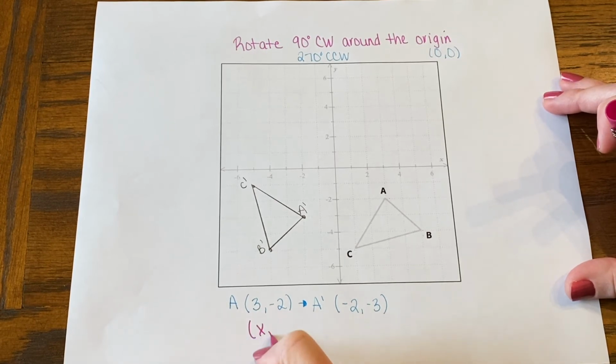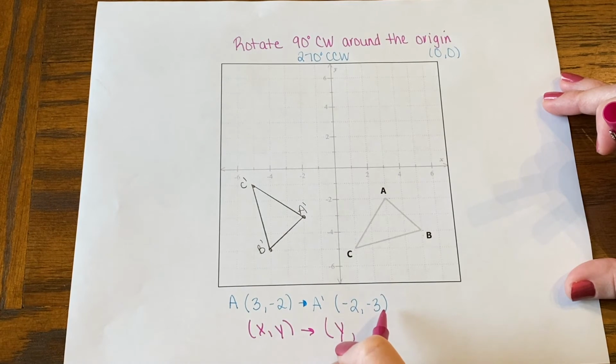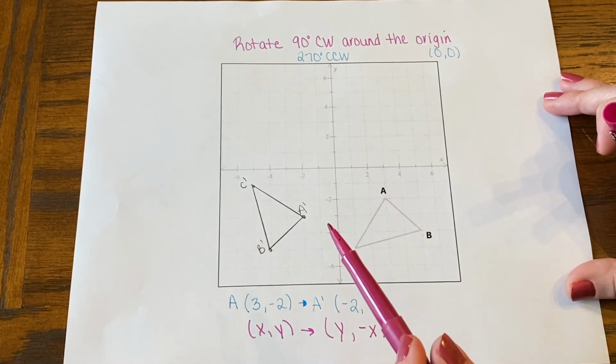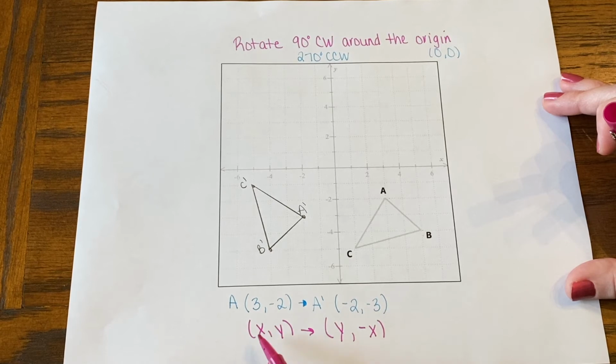So this is your x, y values. And you'll notice when we rotated it, it became -2, -3. So your y value became your x value, and 3 became your y value, but it's the opposite. So the positive became a negative. So we're going to write this as -x. So when rotating any figure 270 degrees clockwise, your x, y values flip-flop, but then your x value becomes the opposite. So if it would have been negative before, now it's positive.